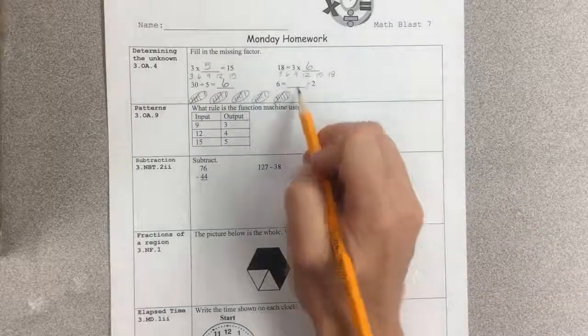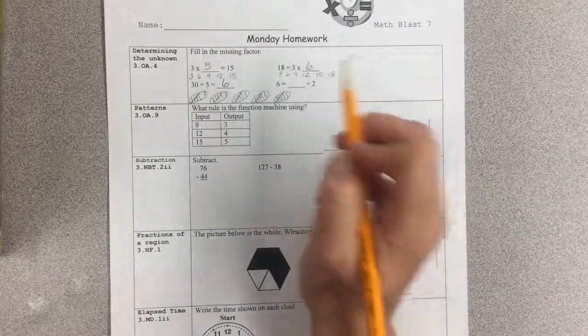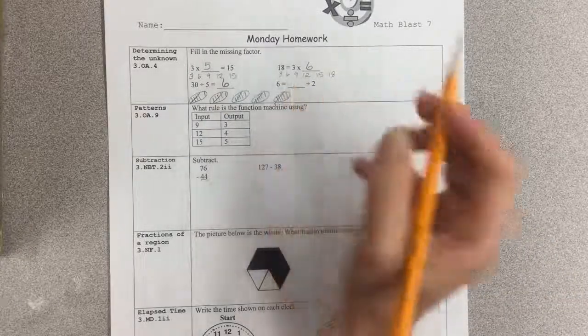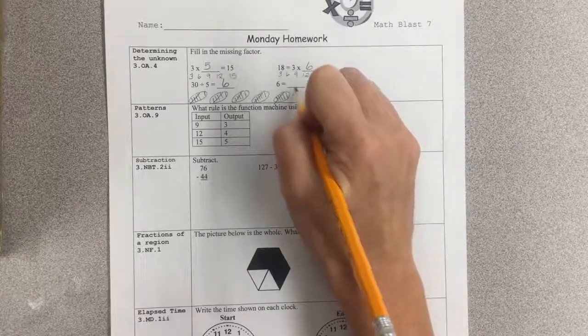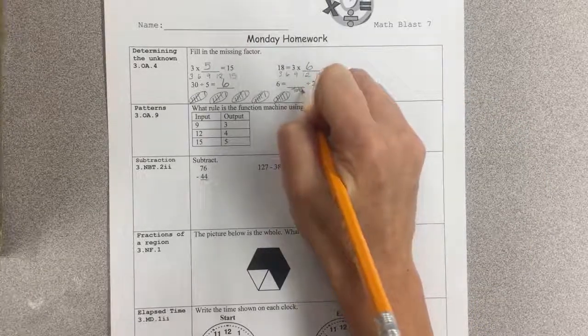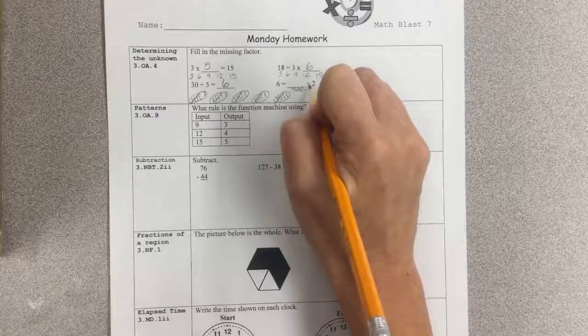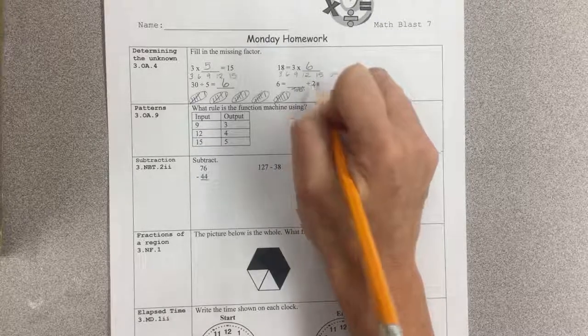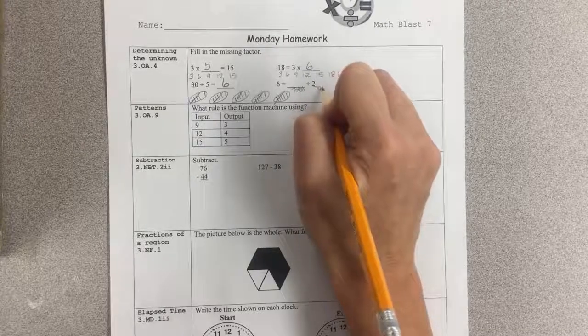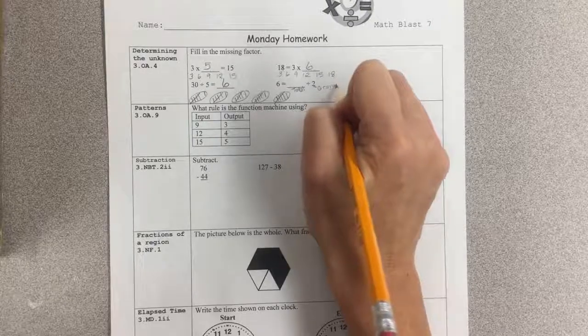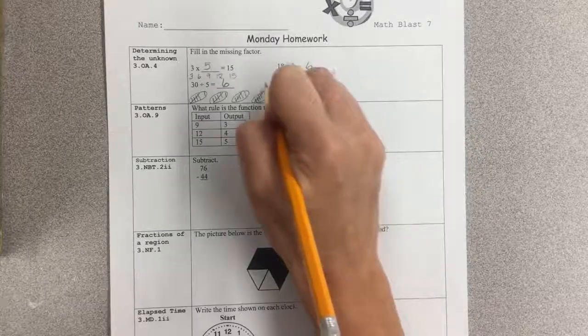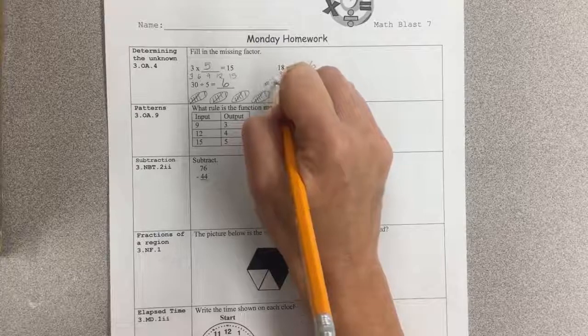6 equals something divided by 2. I see here that it is the total that I'm missing. So I need to figure out what are my total items. And then I'm going to divide by 2. In this case, I'm going to call the 2 my groups. And the 6 is going to be the number in the groups.